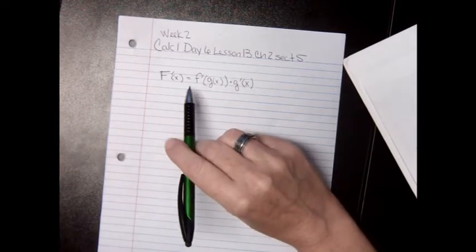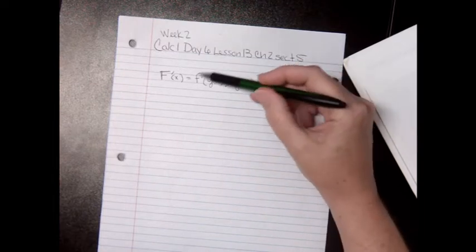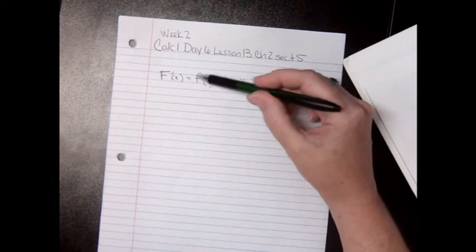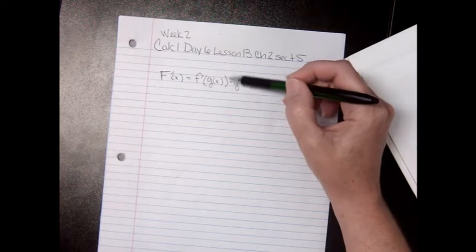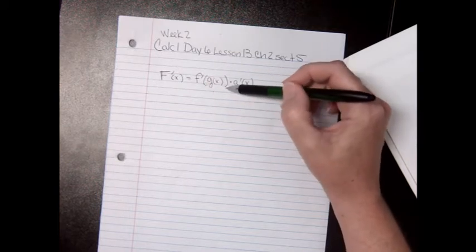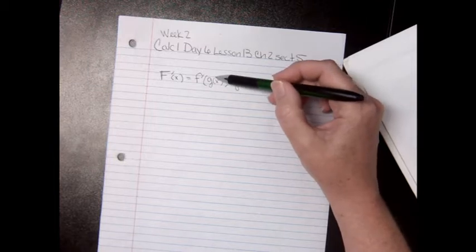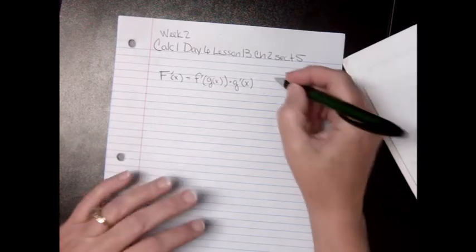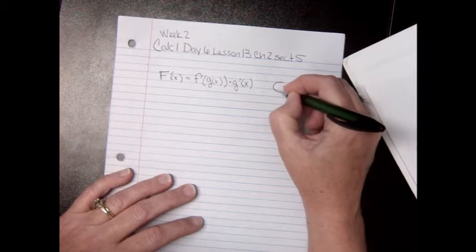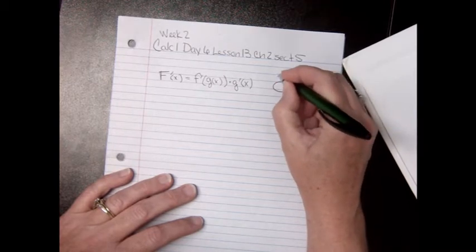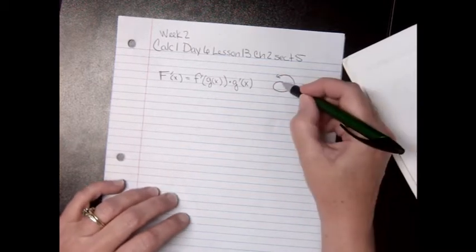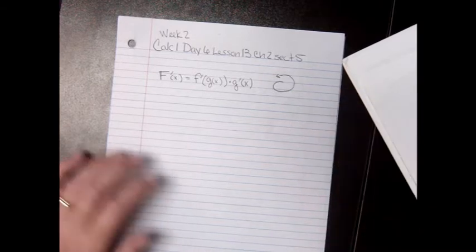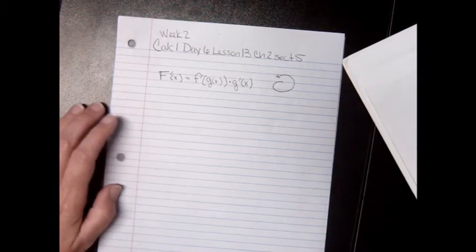What this means is you're going to take the derivative of the whole entire function, the outside of it first. After you take the derivative of the outside of the function, then you're going to look inside the function and take the derivative of this. In my mind, I always see it kind of going like this. That's kind of how I think of it. So I take the derivative, come around, and take the derivative. So let's do a couple examples.